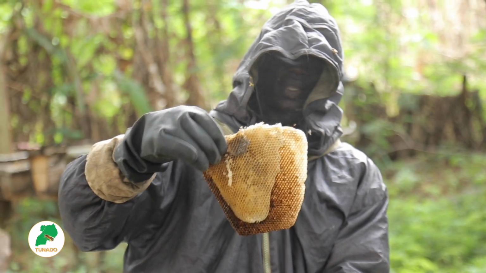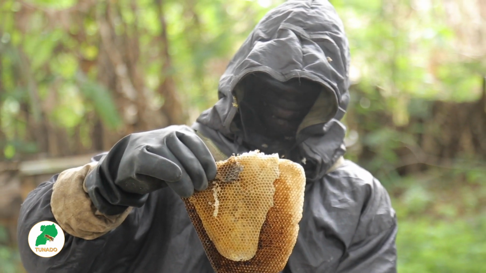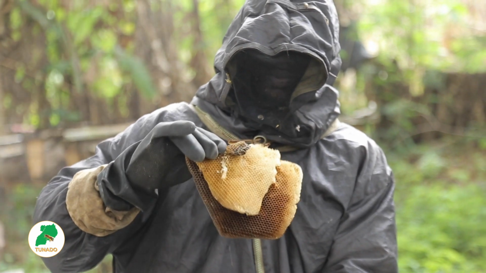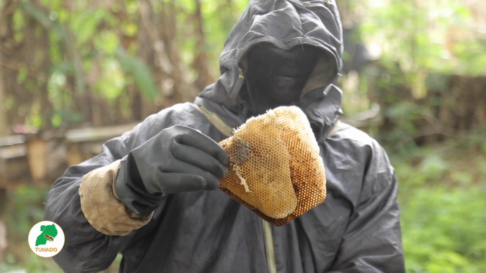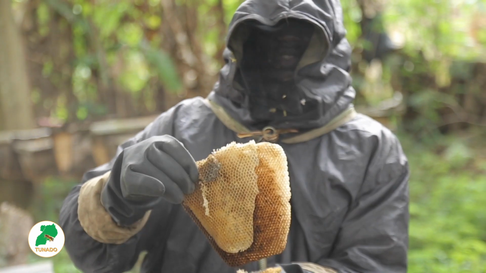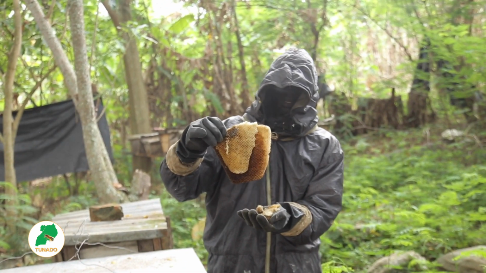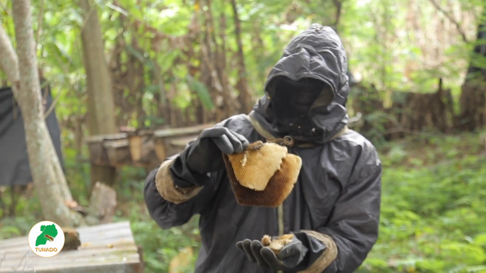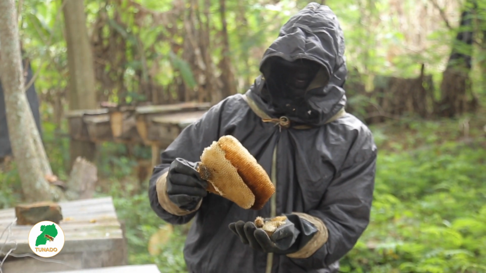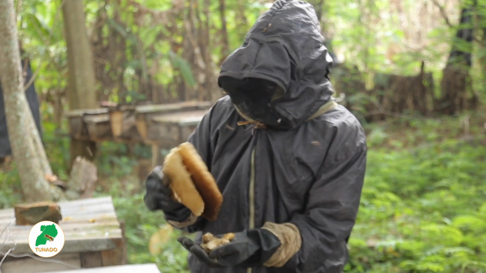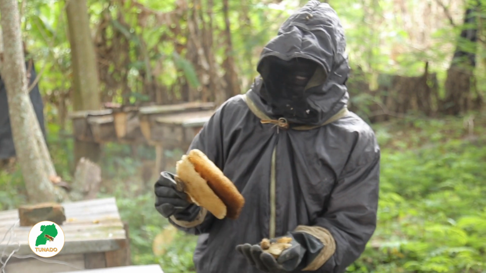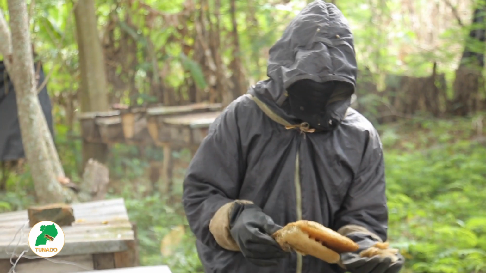So these combs, whenever we get them in our beehives, we need to get rid of them. We take them far away from our apiary because they can easily attract pests like the moths and other pests. Or we can easily burn them far away, but it's not advisable to drop them in the same apiary because it makes our apiary untidy.